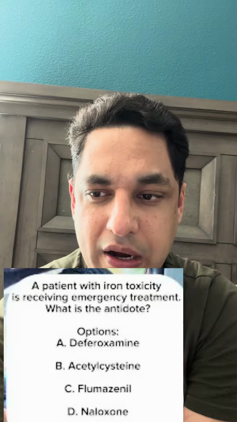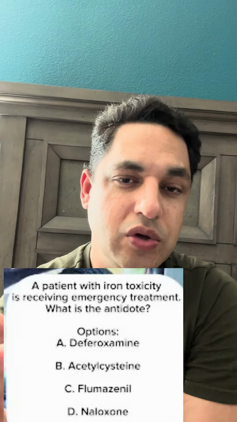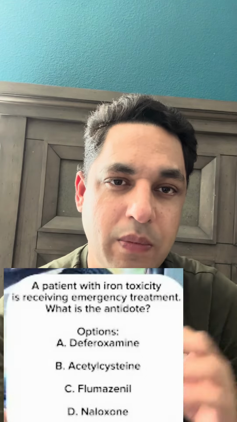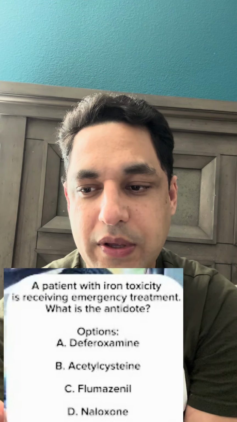A patient with iron toxicity is receiving emergency treatment. What is the antidote? So iron, there is no trick. You just have to remember iron is deferoxamine. That is your immediate answer, deferoxamine.